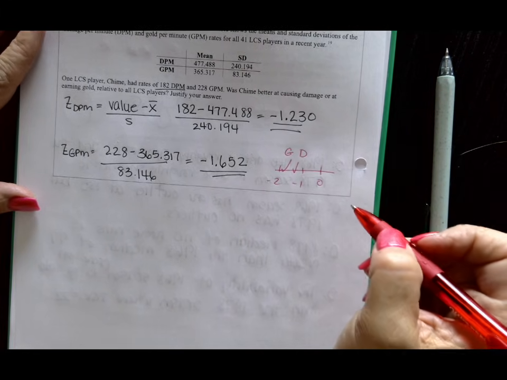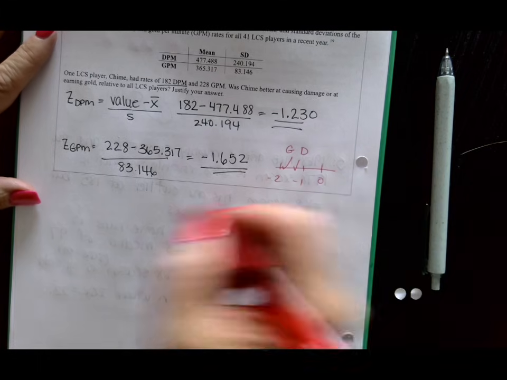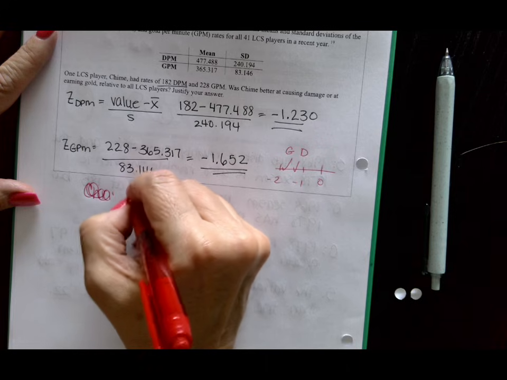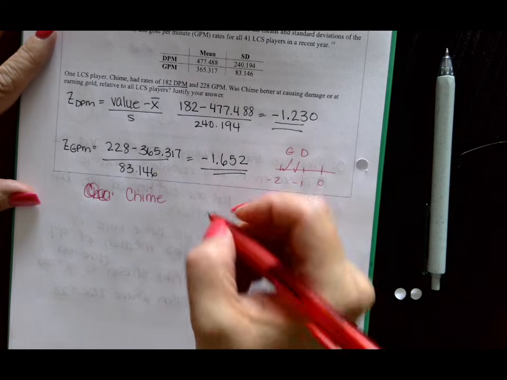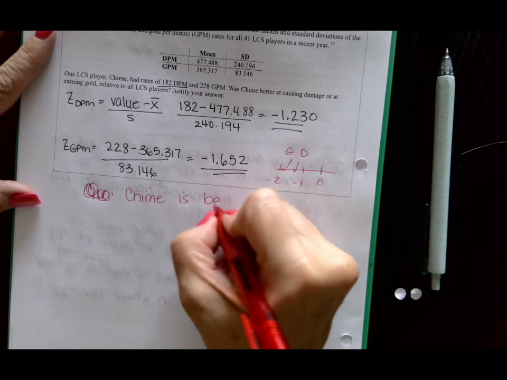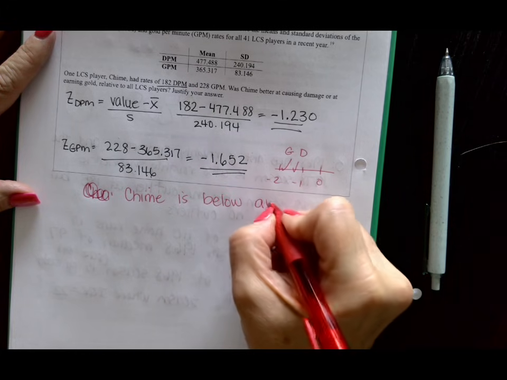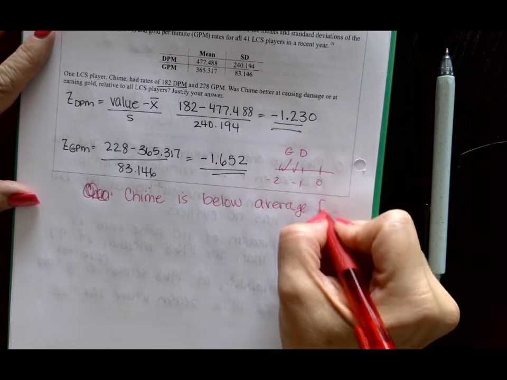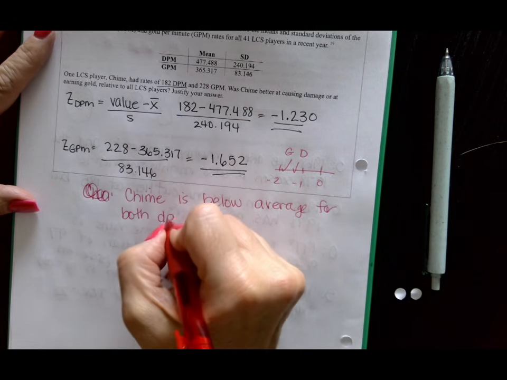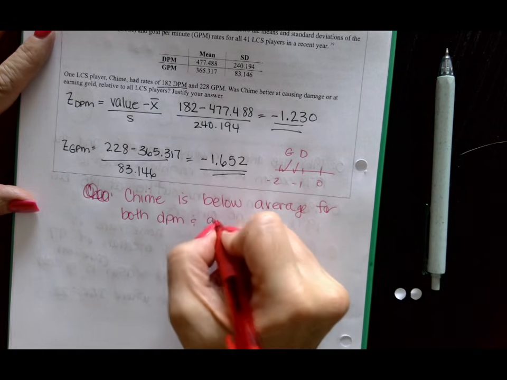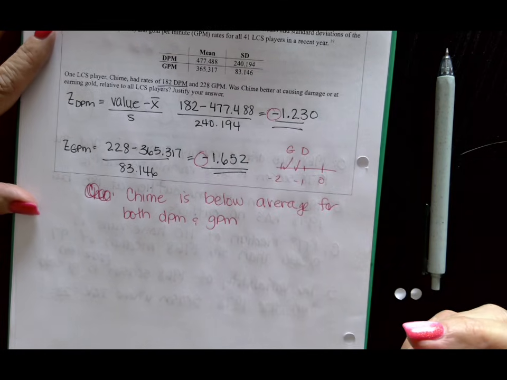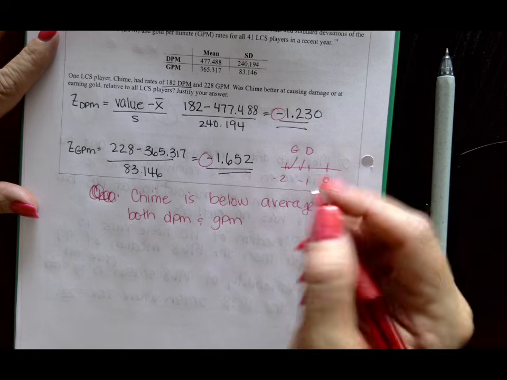And so what we see here is that he's averaging, so I'm going to say Chime, oops, I'm not really sure where that name came from. Chime is below average for both DPM and GPM. And I know this because they're both negative. So because they're both negative, he's going to be below average.